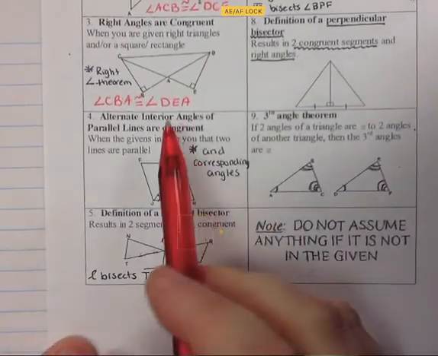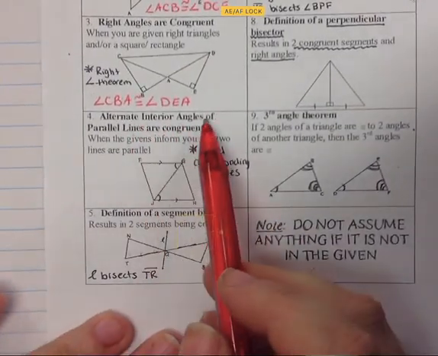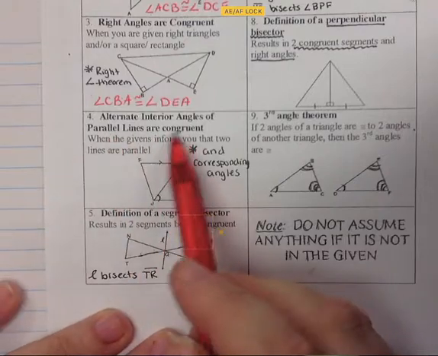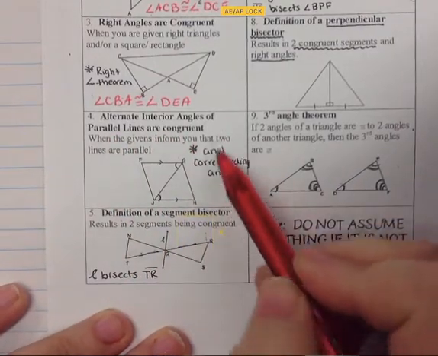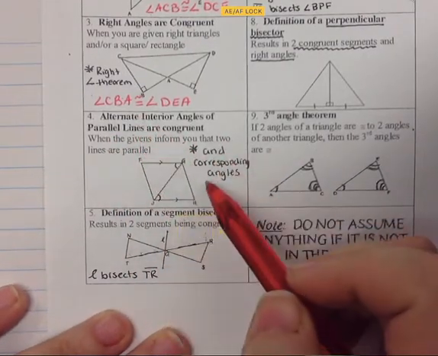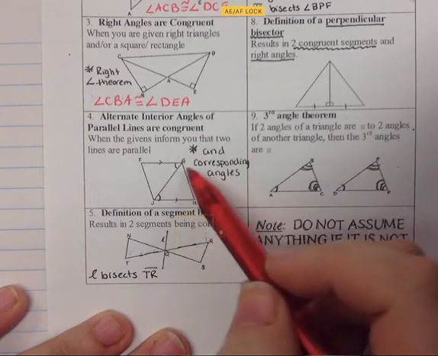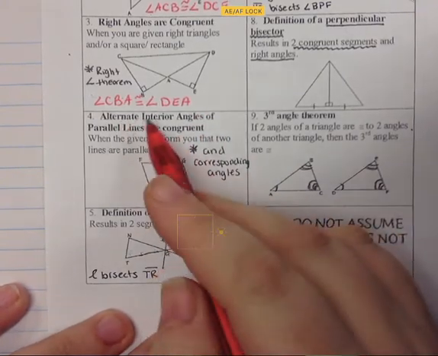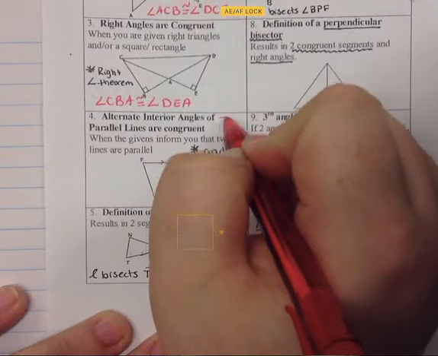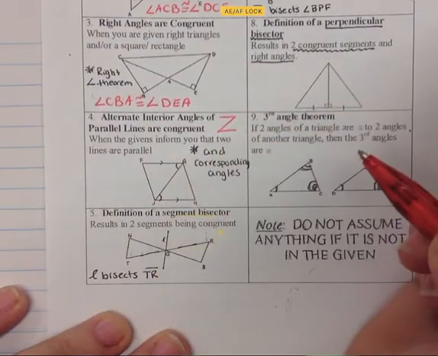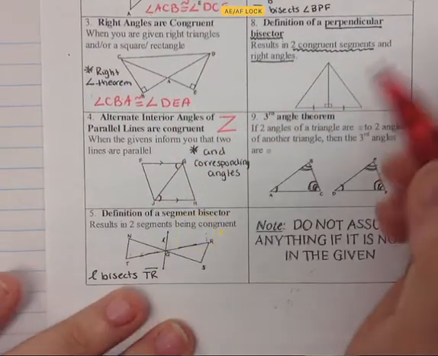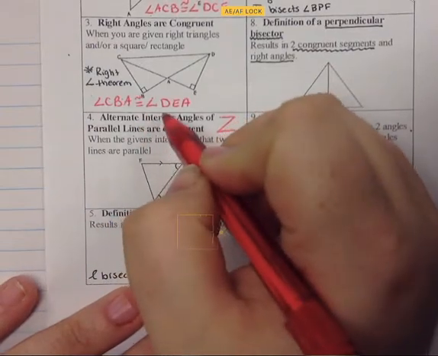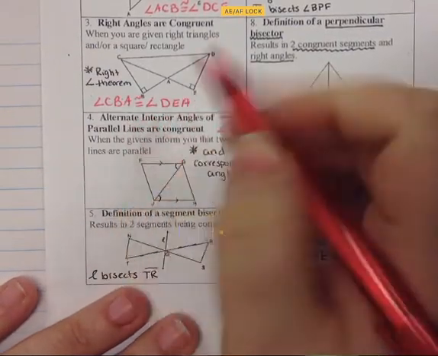The next one we'll use are the alternate interior angles of parallel lines are congruent. We'll also use corresponding angles. These two are used quite a bit when you have parallel lines. If you see basically the letter Z in your triangles, you'll end up having the alternate interior angles.